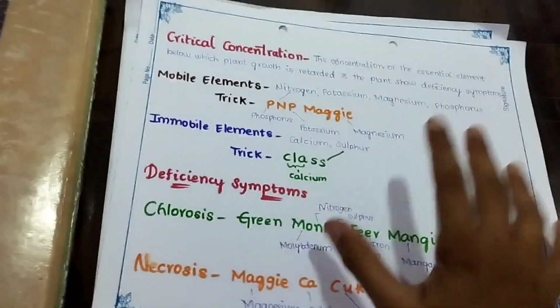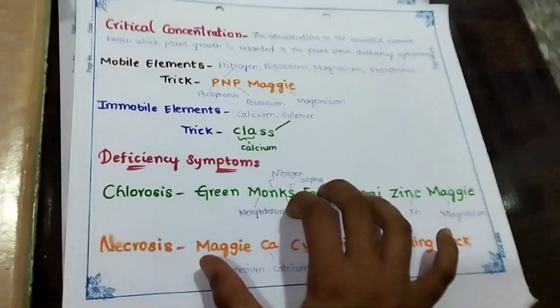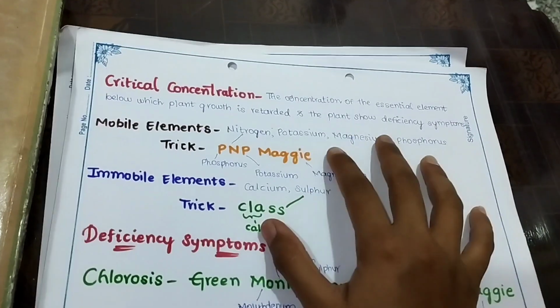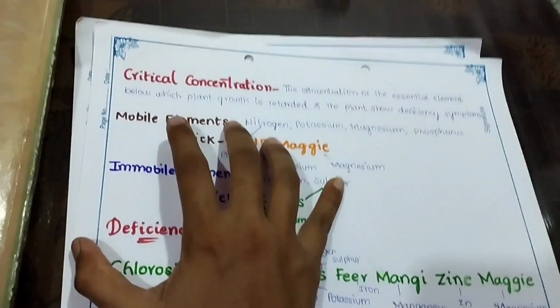This topic is from the Mineral Nutrition chapter of class level NCERT. It is from physiology pattern. So let's begin our session. Before going into the main topic, I want to teach you some basic terms.